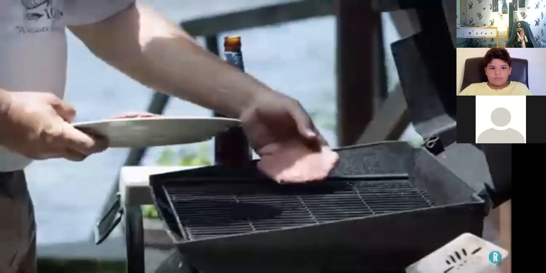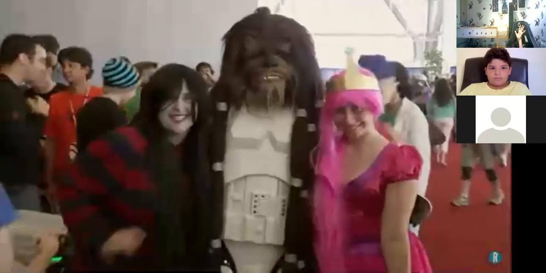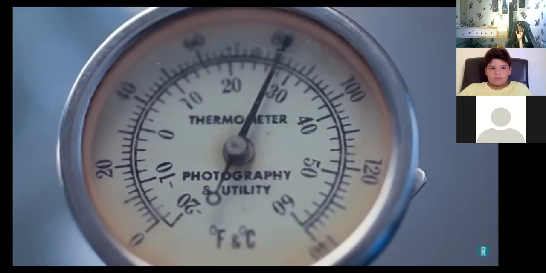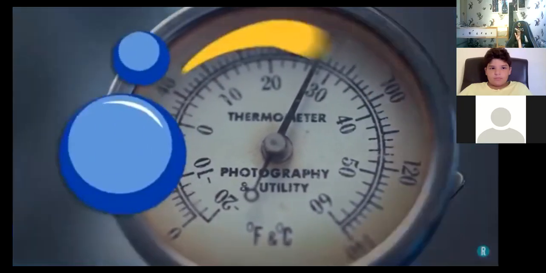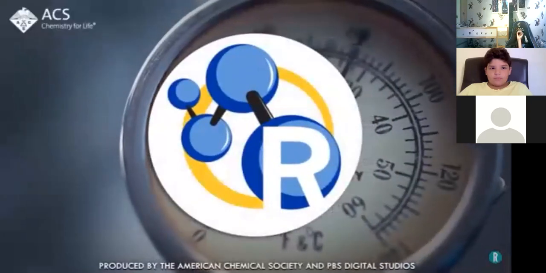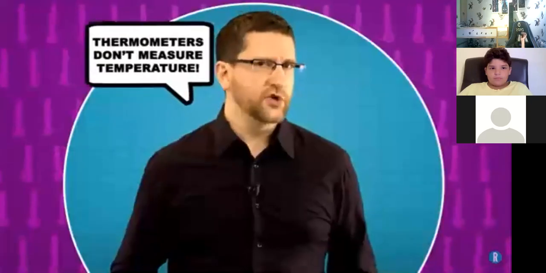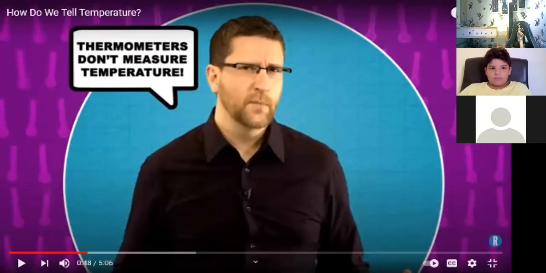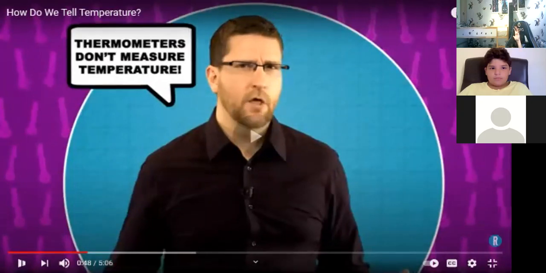Knowing temperature is important beyond your health too, whether it's setting the grill for the perfect burger or figuring out what outfit will keep you cool at a summer cosplay event. You can often proceed informed because of our trust in modern thermometers. If I told you thermometers don't measure temperature, you might find your trust shaken. How do we tell the difference? You will know now. Look.